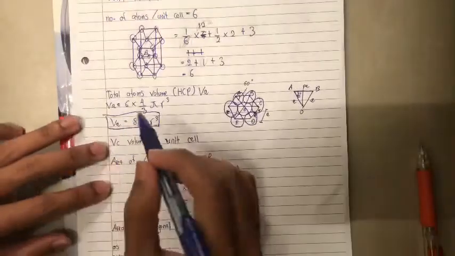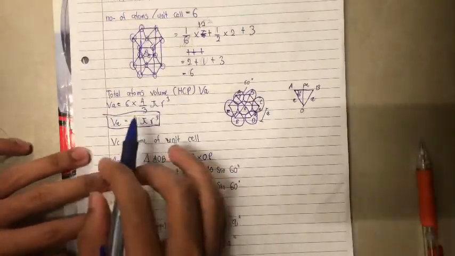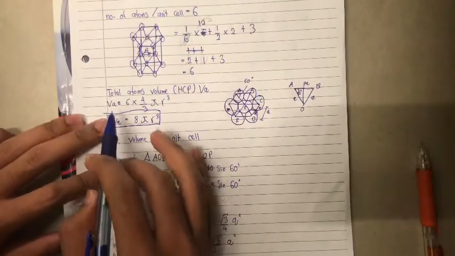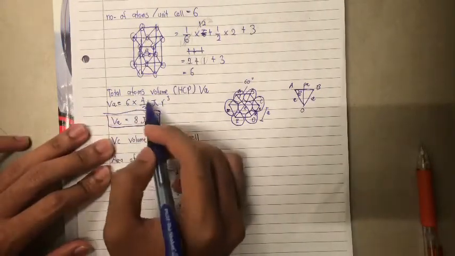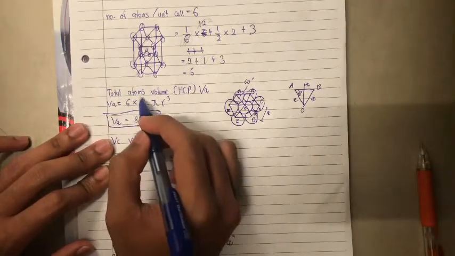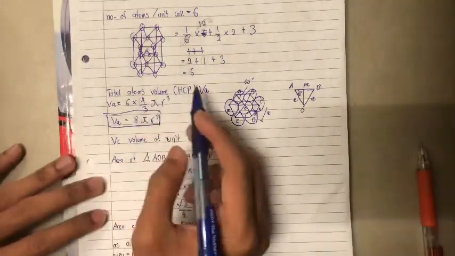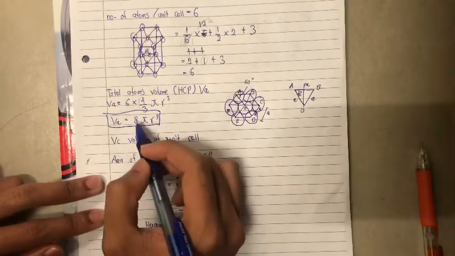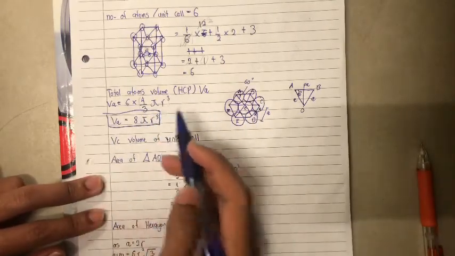Now we want to find the volume of atoms. So VA, we need to times 6 atoms times the sphere volume, 4/3 pi r cube. So we got VA equals 8 pi r cube. This is the VA equation.